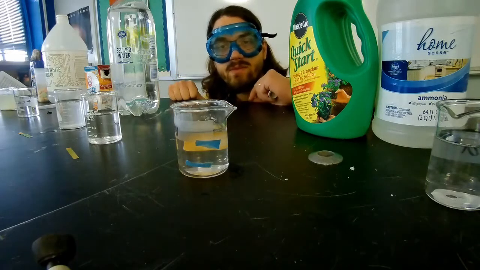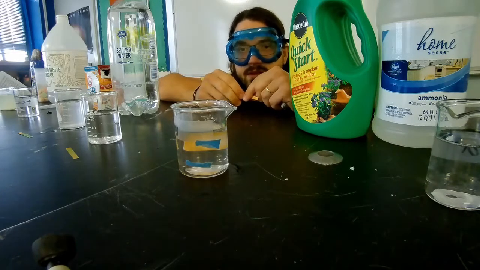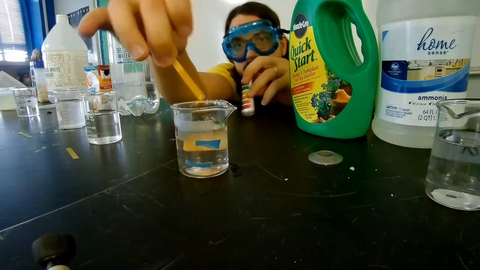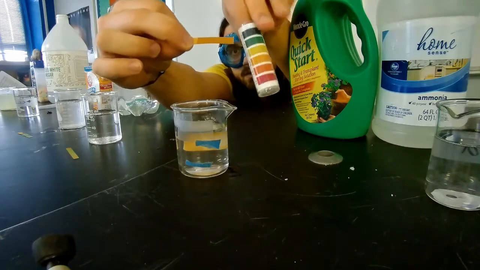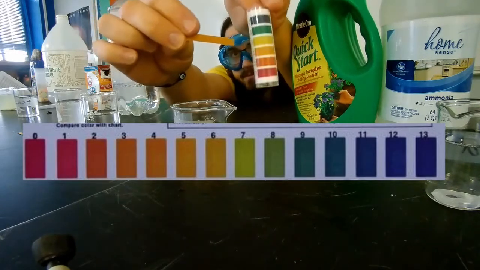Alright, let's see what happens with our next one. This is our fertilizer. Is it going to be an acid or a base? I'll let you be the judge. What's the pH? Is it an acid or a base?